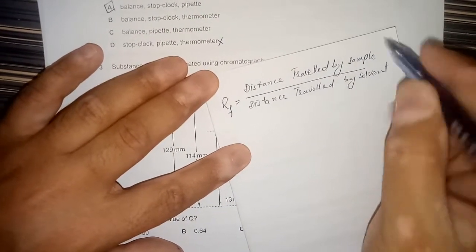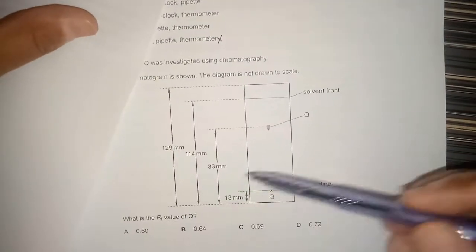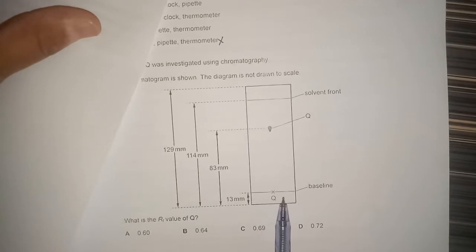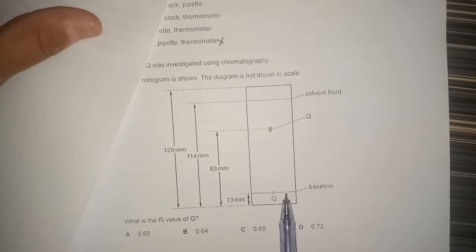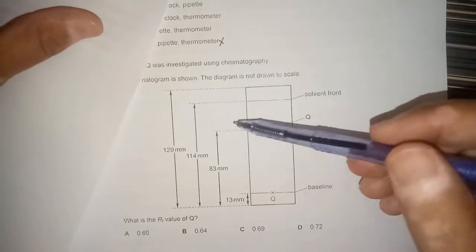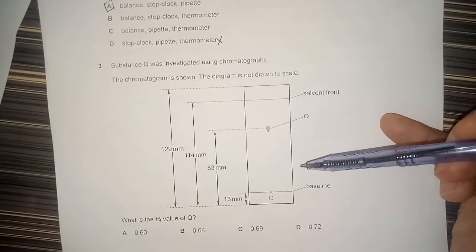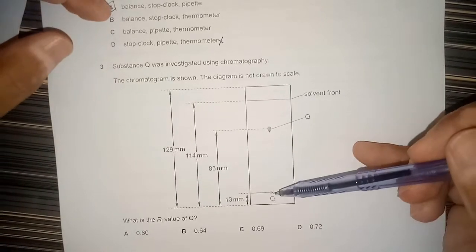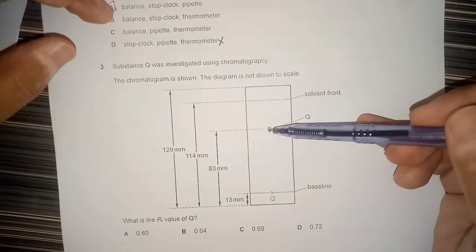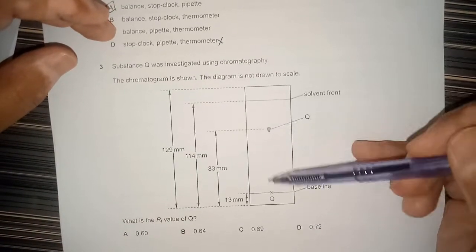So this is the main formula which we are going to use. Now all of the distances are there, starting from the baseline. Remember that we are always starting from the baseline. So from the baseline till the solvent front, this distance is called the distance traveled by the solvent, and the distance from the baseline till the middle of the spot will be called the distance traveled by the dye.